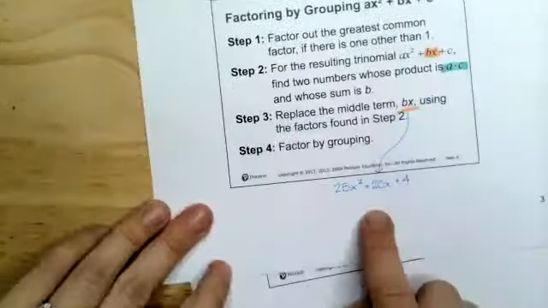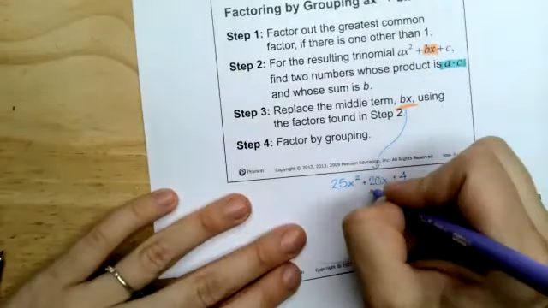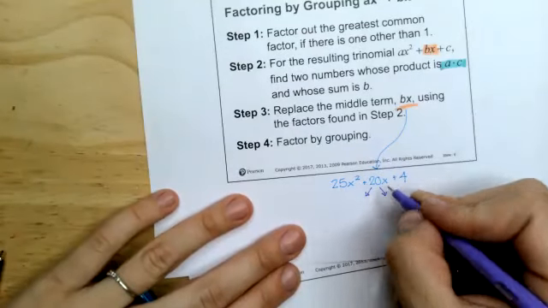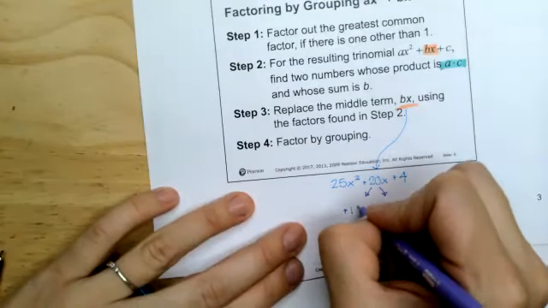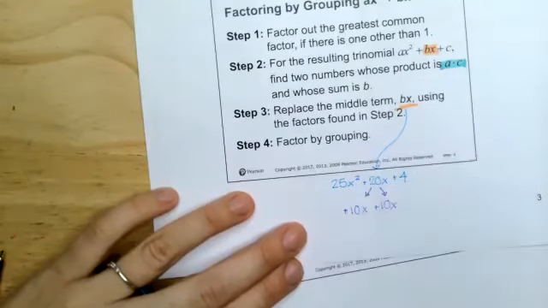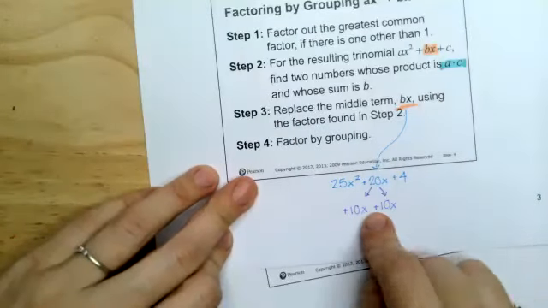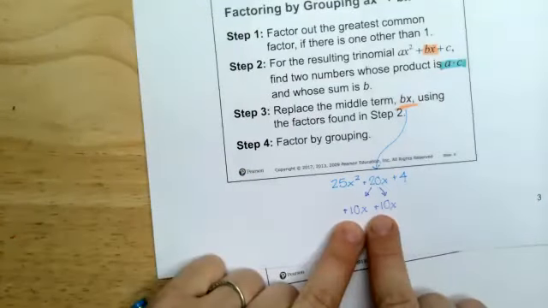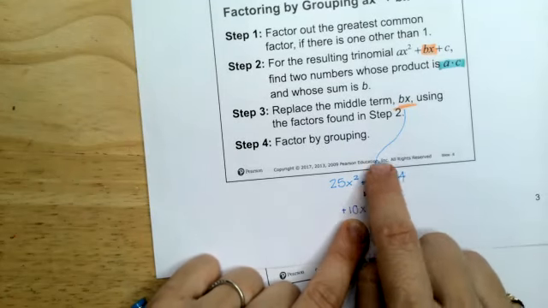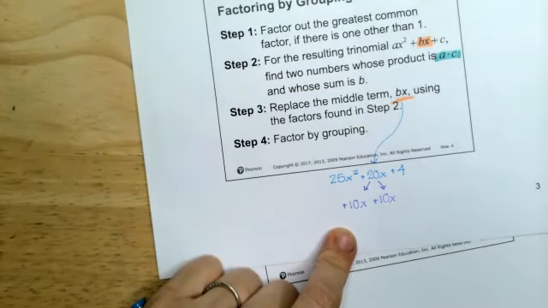So instead of 20x, I know this is very complicated, but we are going to practice it. That 20x becomes, instead of plus 20x, plus 10x plus 10x. Okay, that's what it means. Replace the middle term by using the factors found in step 2. The factors were 10. Add the variable behind them. So you're replacing this b of 20 with the two terms you factored it into.